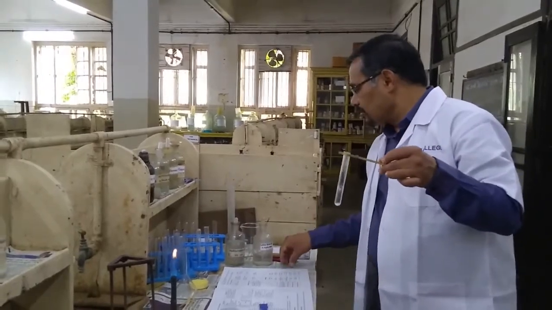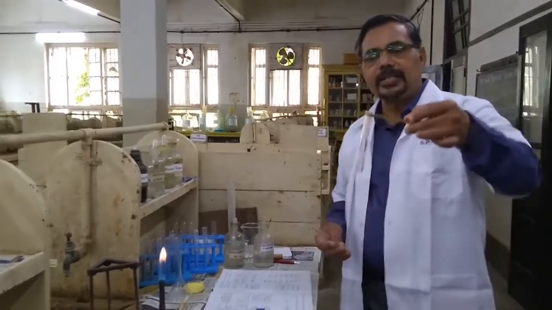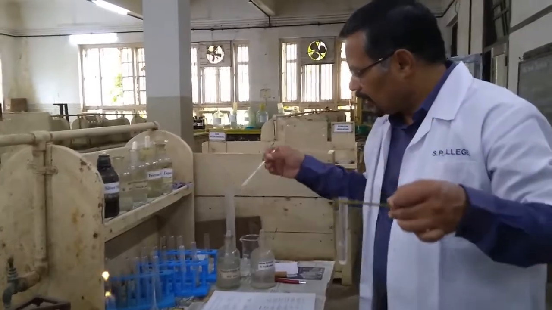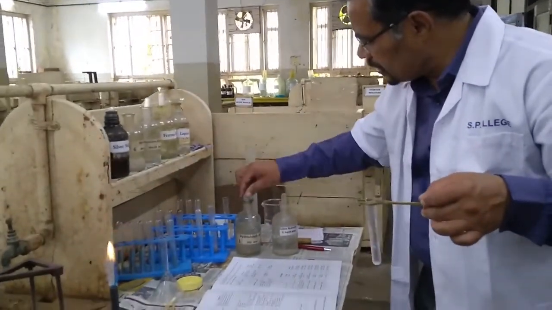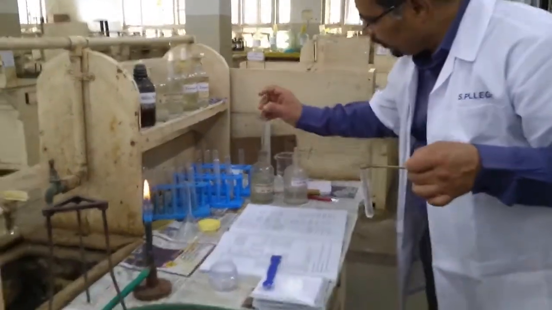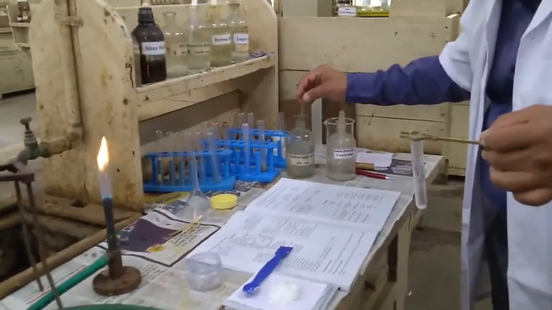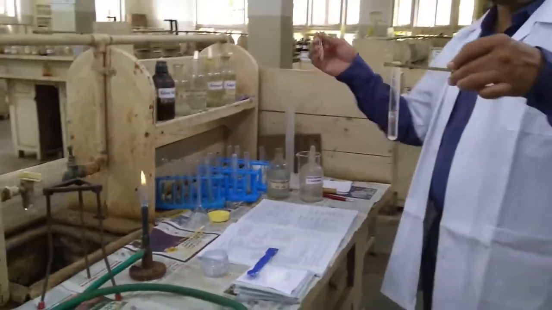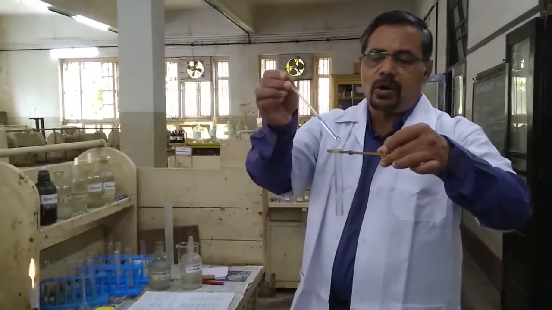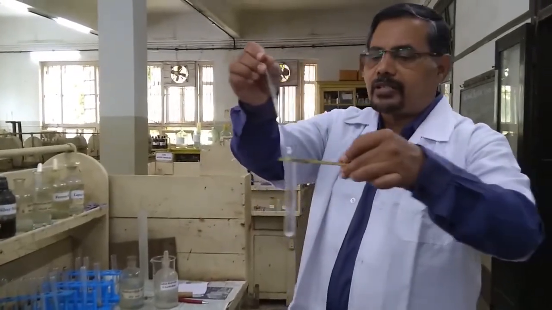One more test for testing the presence of NH3 gas is by dipping a glass rod. I will dip this glass rod in HCl solution and I will hold this glass rod on the mouth of the test tube.